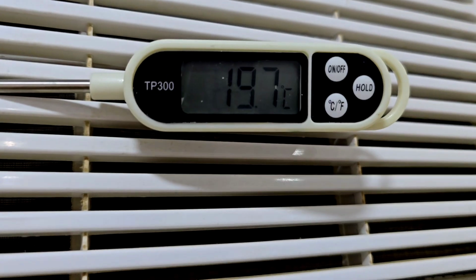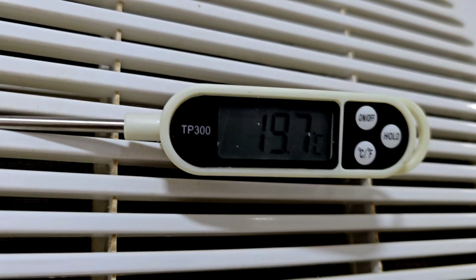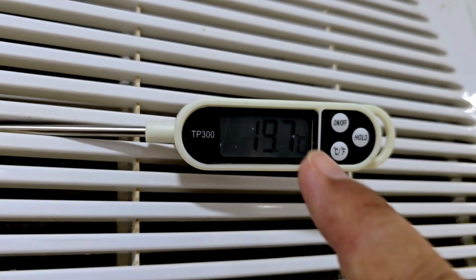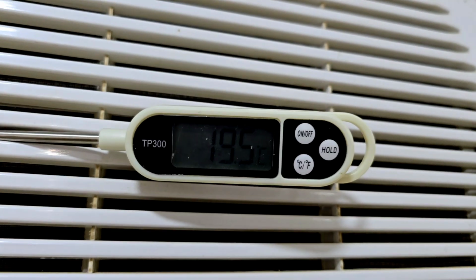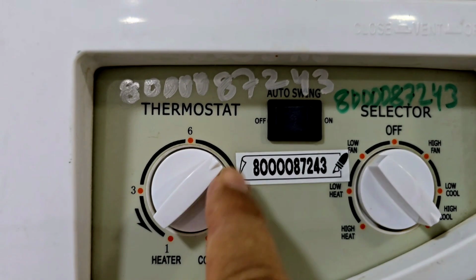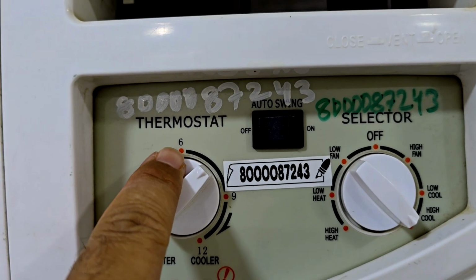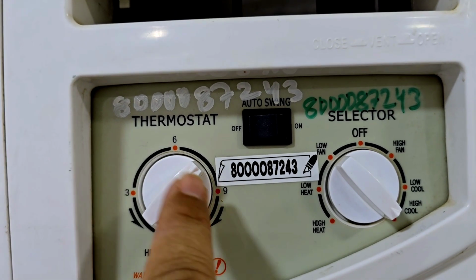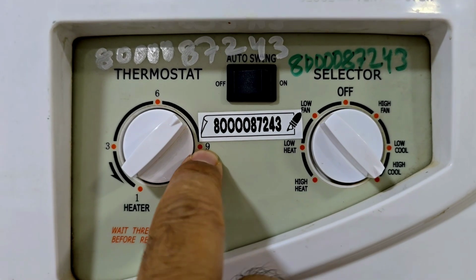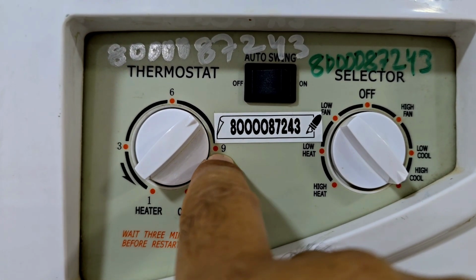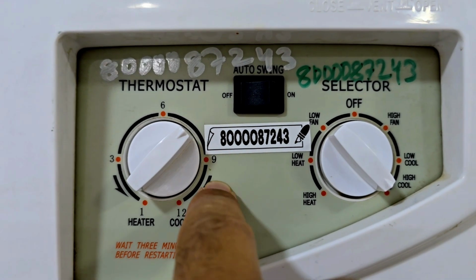I will show you. The compressor is still working, and now it's cut off. It means it cuts off at 20. It came down, but it cuts off at 20. So what we get: on 6, it cuts off at 23. On 7.5 it cuts off at 20, and on 9 it cuts off at 17, the cooler side.